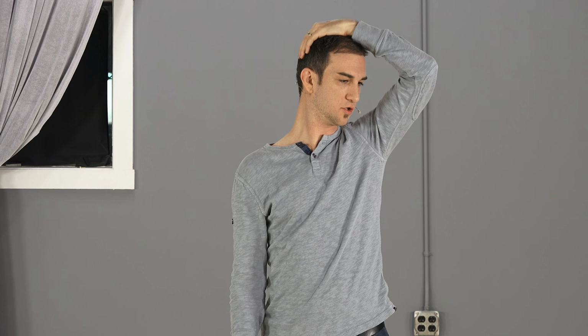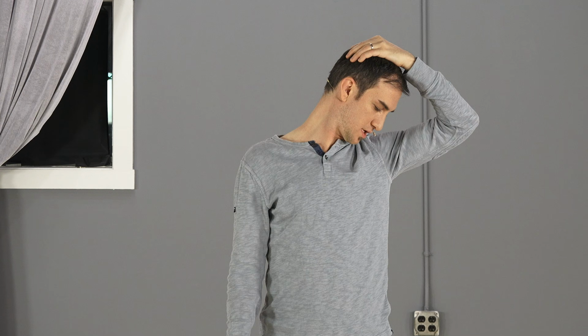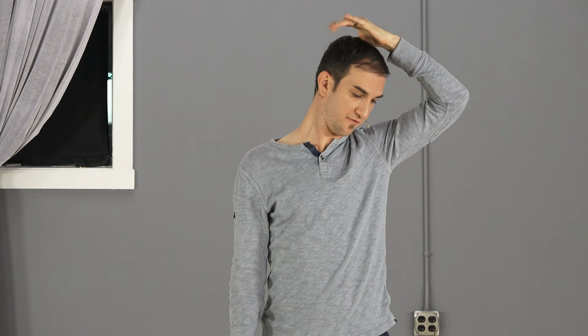Again, you can do movements like this. You can also hold it in one spot statically. Both are fine. Again, you don't want to push into pain though, okay? So do it gently. And then you want to repeat on the other side. I'm assuming you have shoulder blade pain on both sides. So do it on the other side. Again, just get some movement in that area.